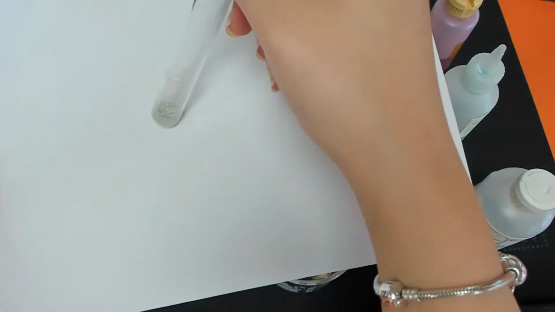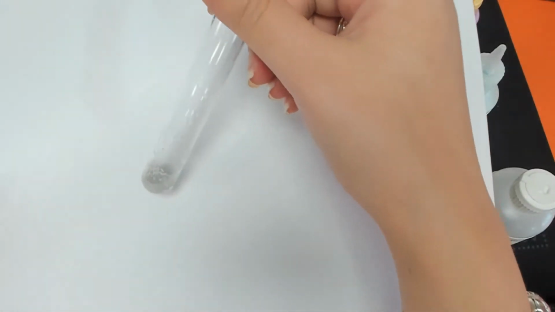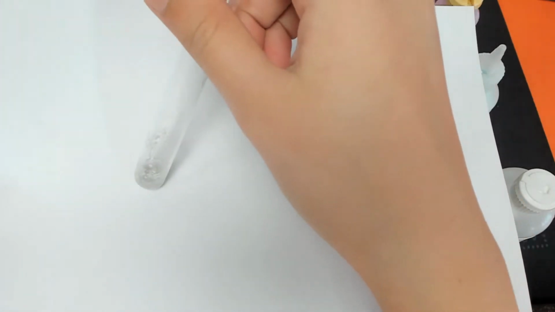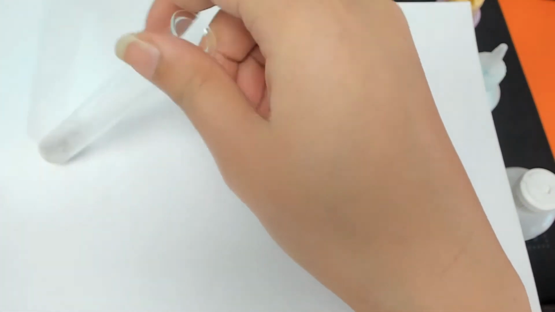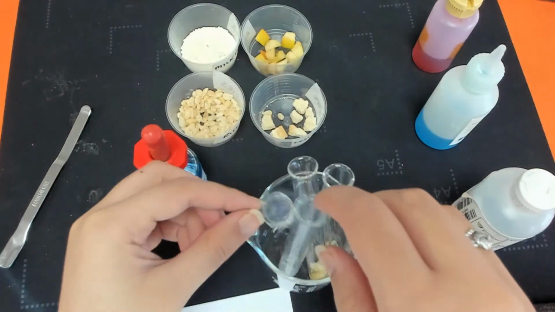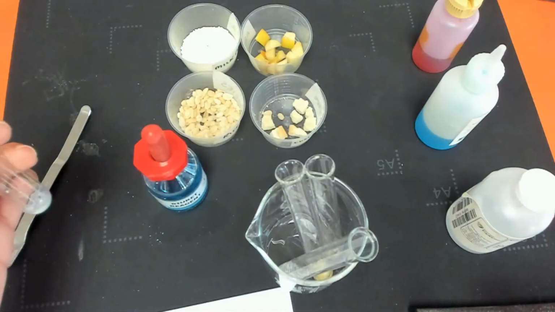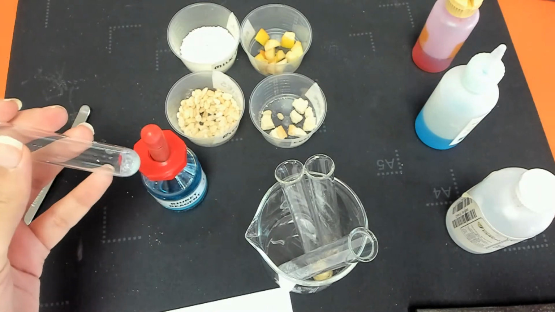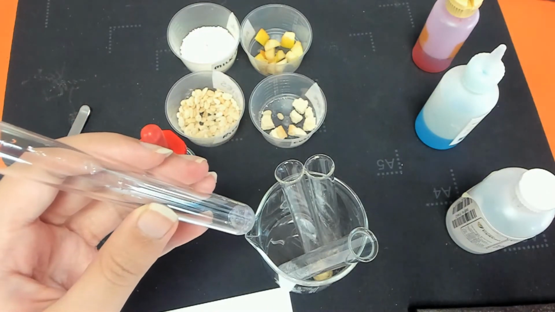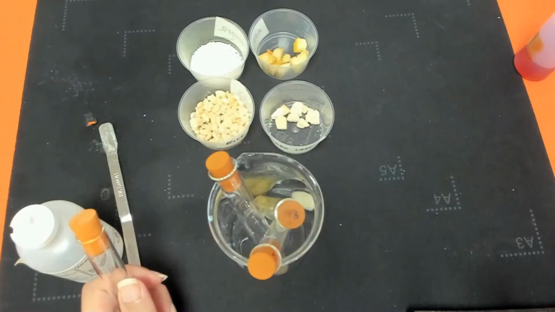Let's have a look what's happened here. I think there we would say no real colour change. So the only one that we did observe proteins in would be our milk powder, because that's the only one that we saw a purple colour change in. So that would be our positive test.